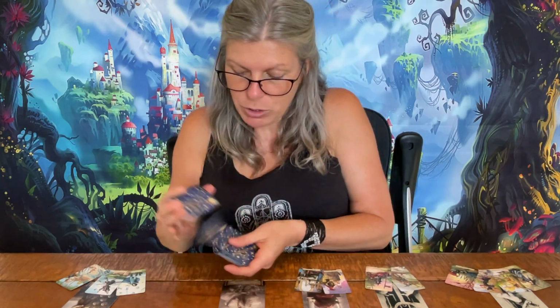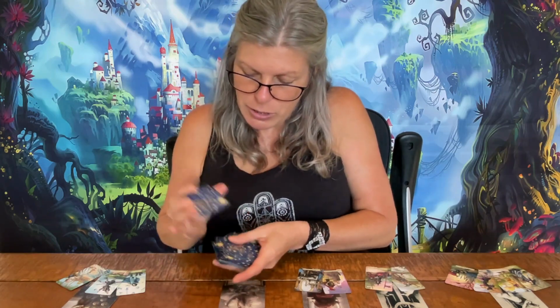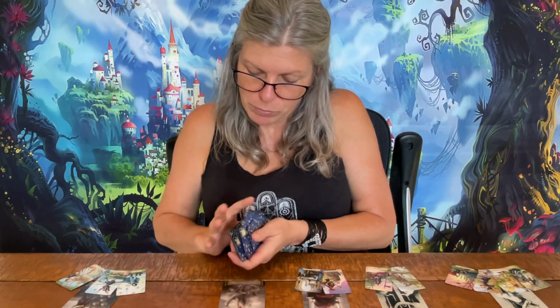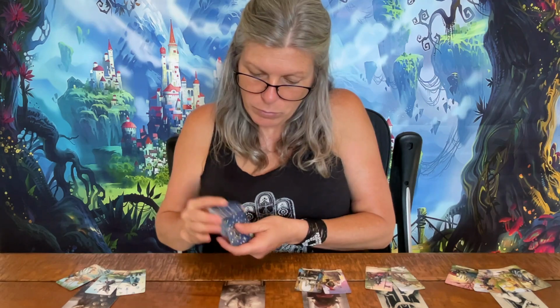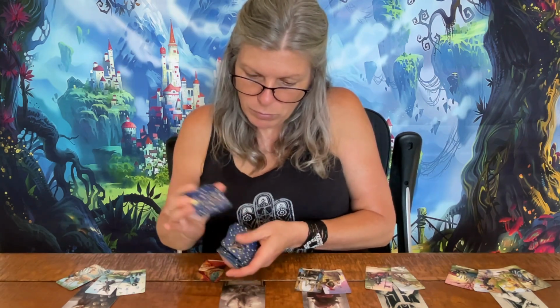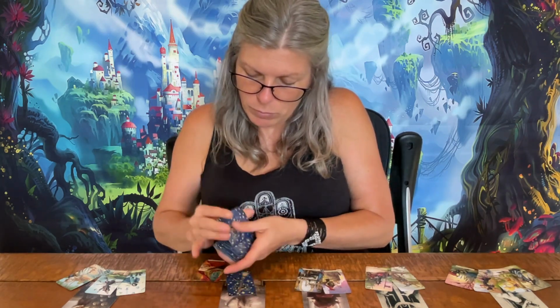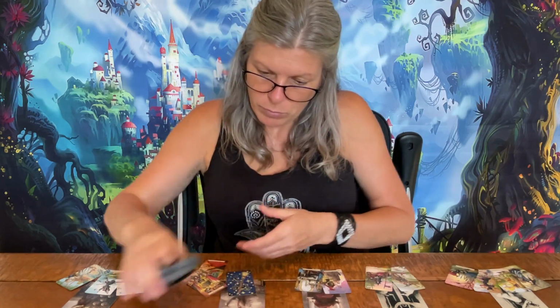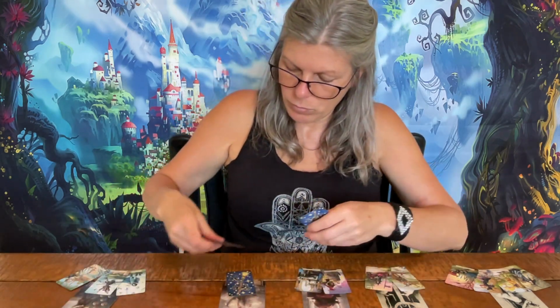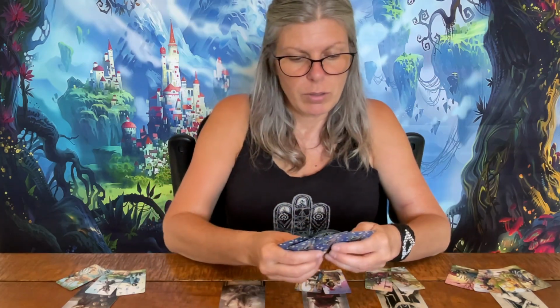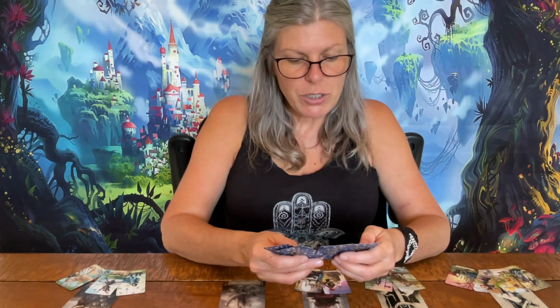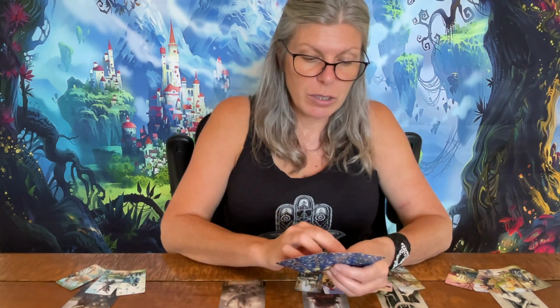But Princess of Cups. Princess of Cups. Page of Cups, so it's kind of the same. So you got the Page of Cups twice. The 3 of Swords, the 5 of Wands, and the 2 of Swords.